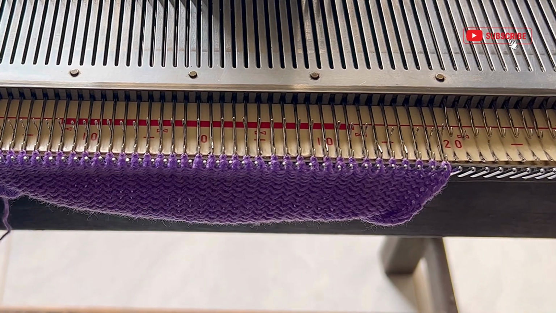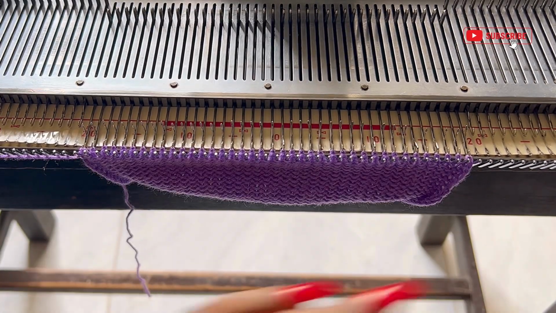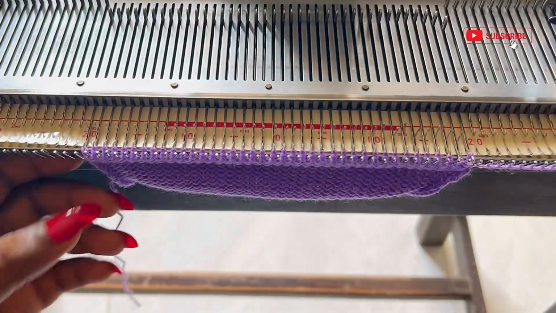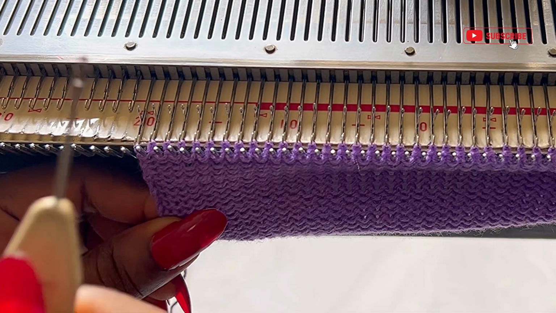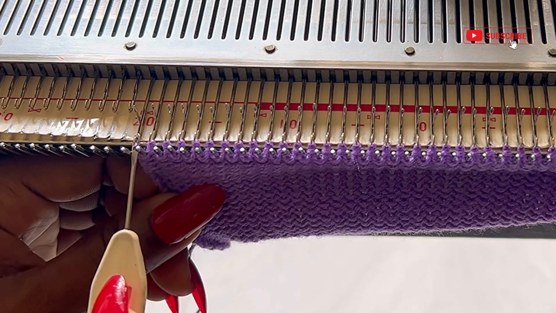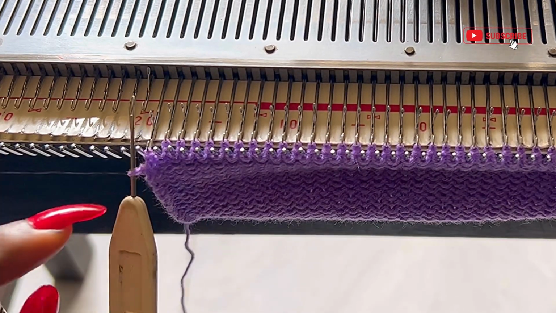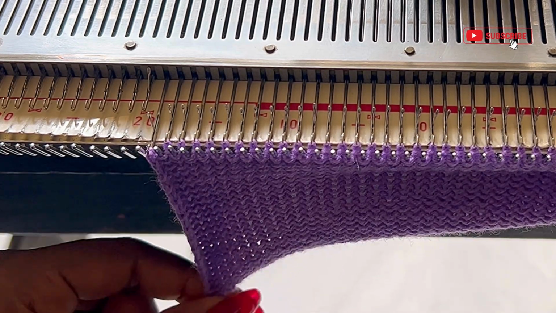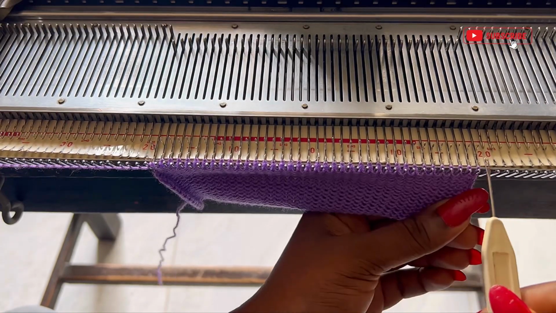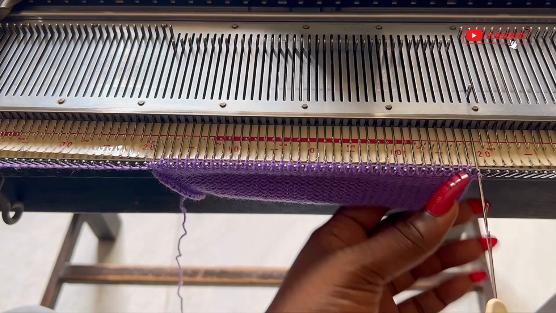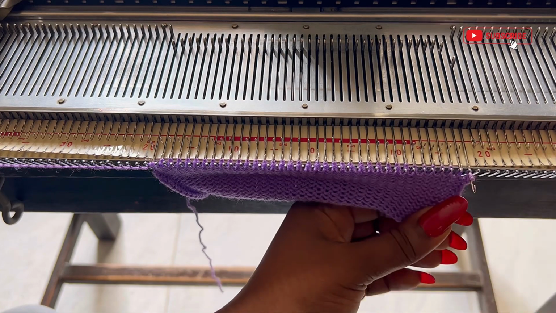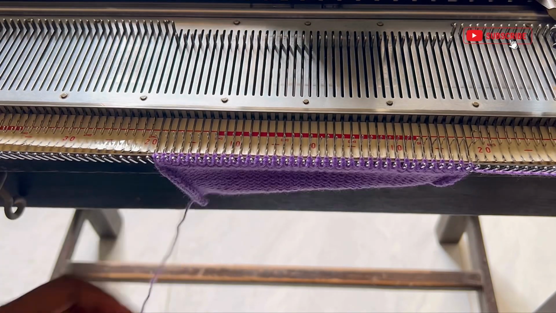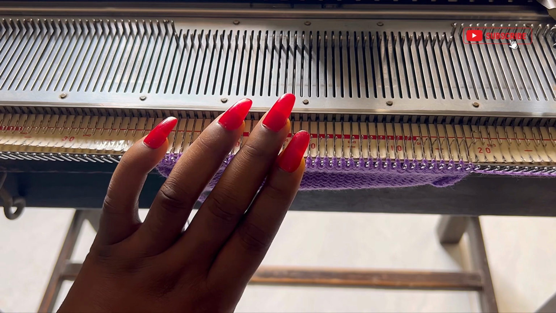So if the pattern says reduce 1 every 4, so we have reduced 1, I've done 1 row, 1, 2, 3, 4. On my 4th row, I'm going to again move this last stitch by pulling, pushing, and then my stitch is on the transfer, so I'm going to transfer it to the next. I'll do the same thing on the other side. Pull, push, and then transfer, and then 2, 3, 4. So that is how you decrease one needle on the single bed knitting machine.